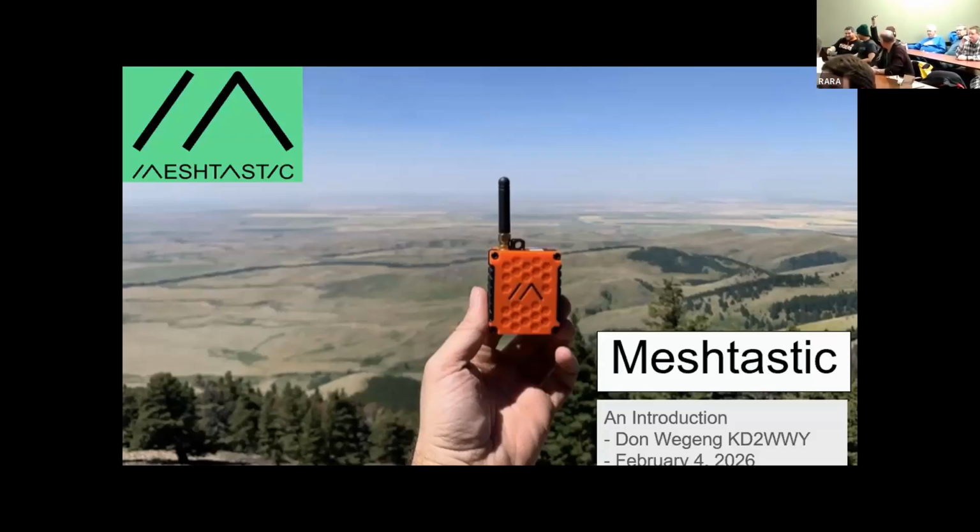They're not as big as an HT, for the most part. They're very small. A lot of them don't cost very much. I wanted to give you a feel for what we're talking about here. It's called Meshtastic.